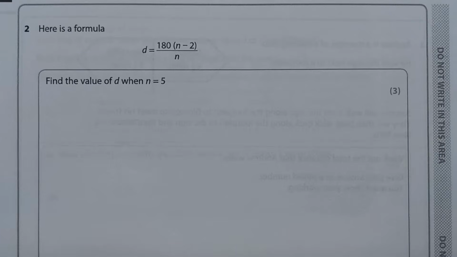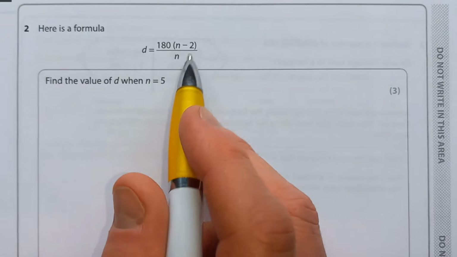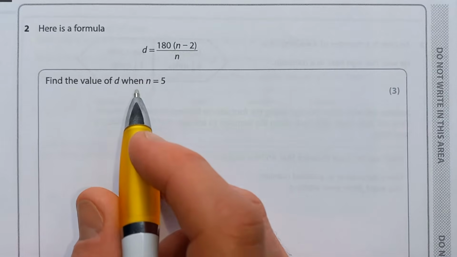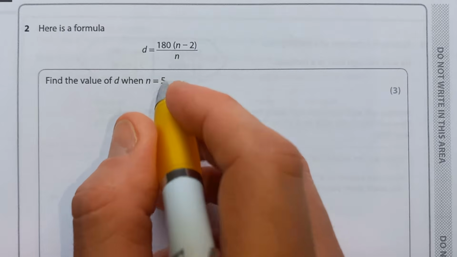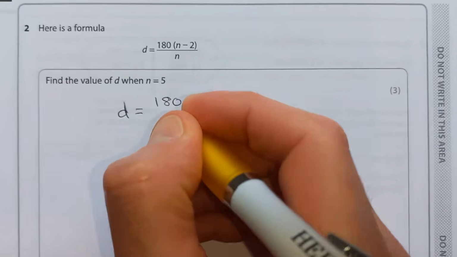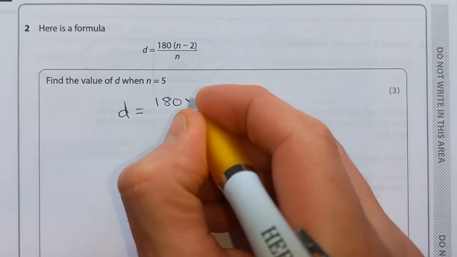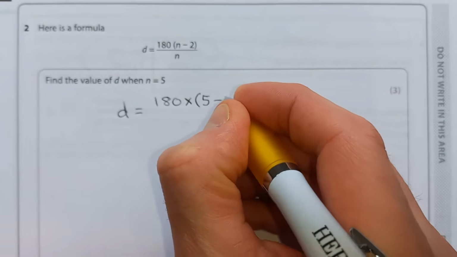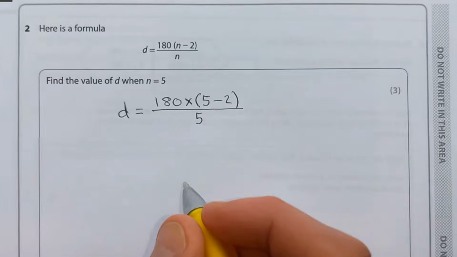Question 2. Here is a formula. We've got D equals 180, and then in brackets n minus 2, and all of that is divided by n. Find the value of D when n equals 5. Okay, well, let's substitute the 5 in for the n. Or in other words, we write the formula exactly the same. Although what I'm going to do here, well, we've got 180 next to the brackets. This means times, so I'm just going to put the times sign in to remind ourselves. Now, instead of the n, we can put the 5 minus 2, and all of that is divided by 5.